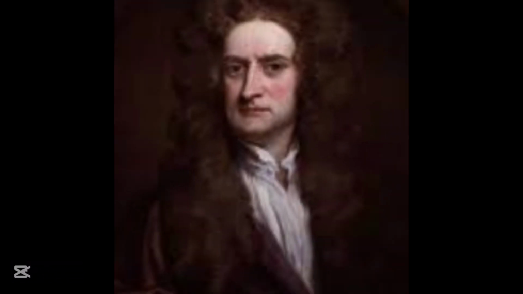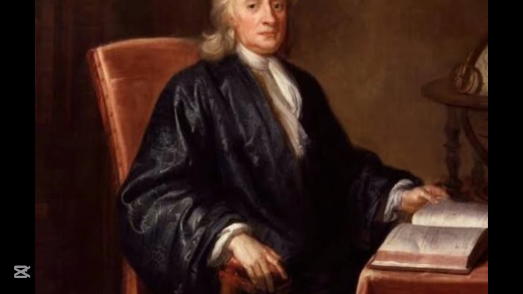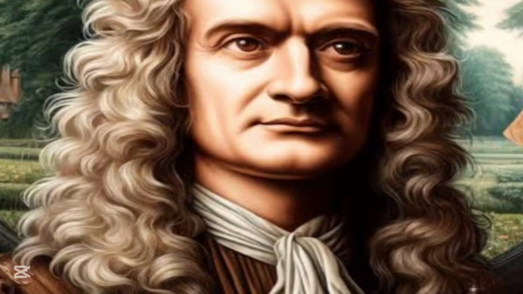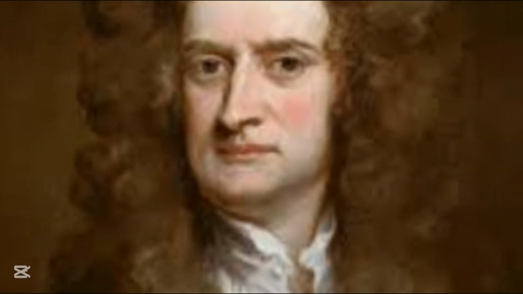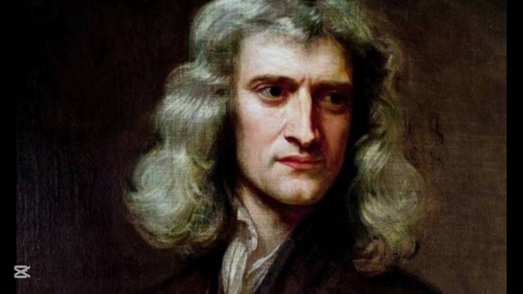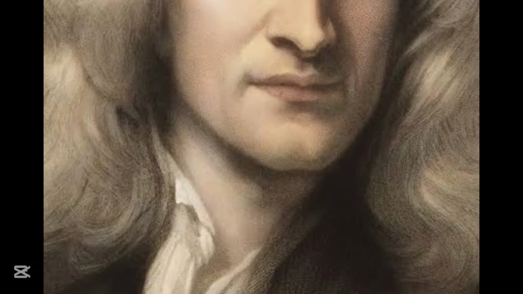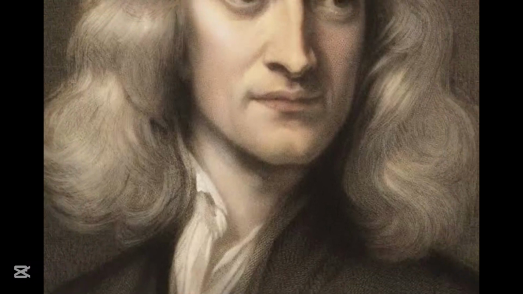Early life and education. Newton was born on January 4, 1643, in Woolsthorpe, England. He faced many challenges in his early life, including the death of his father before his birth. Raised by his grandmother, Newton displayed an early talent for science and mathematics. He studied at Trinity College, Cambridge, where he began developing his revolutionary ideas.